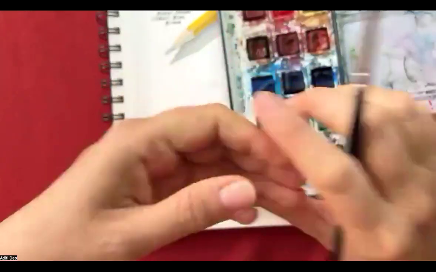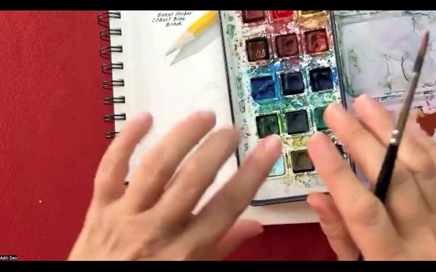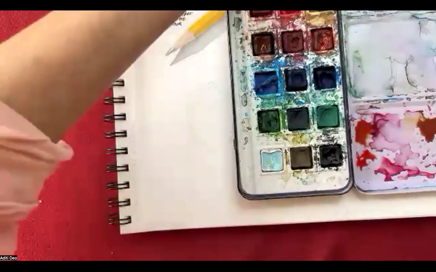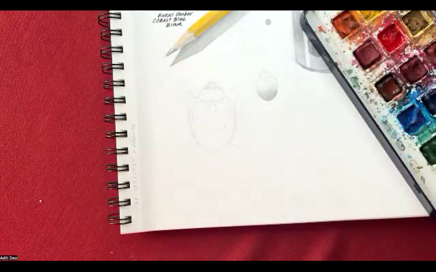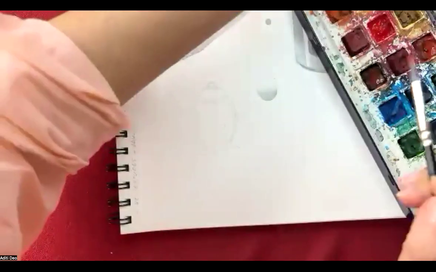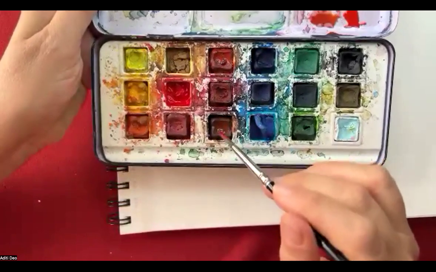It's like holding hands. The previous color will hold hands with the new color, and so on and so forth. So there isn't any distinct division between the two. Which two colors again? It's scarlet, burnt sienna, and burnt umber.